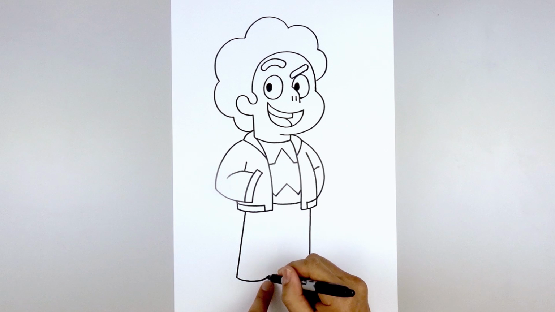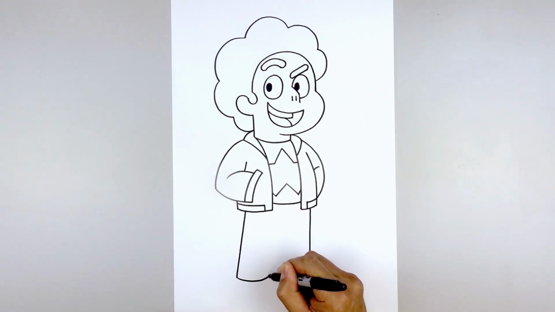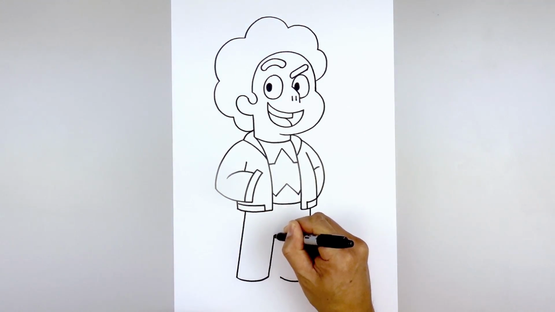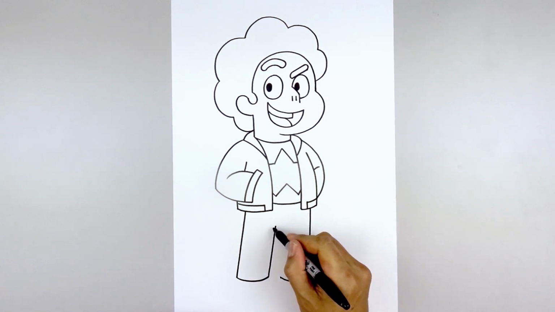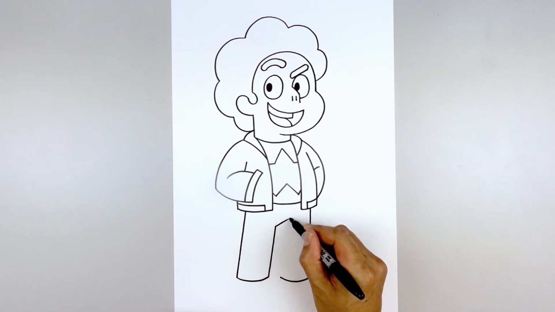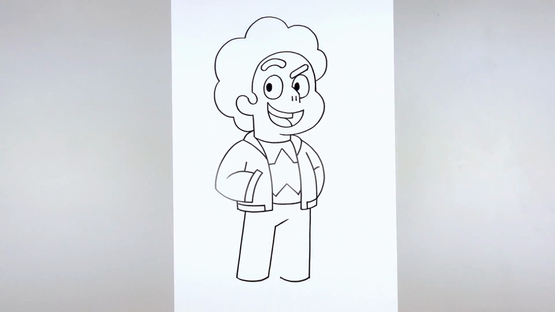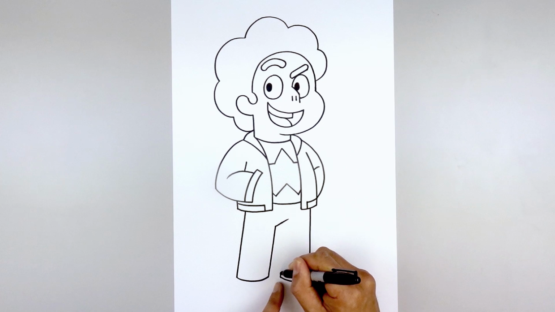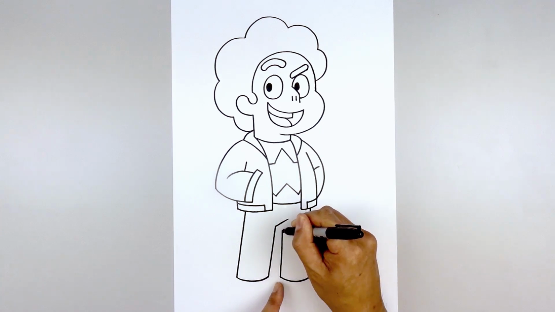Let's go back to the inside of the left leg. We're going to follow that same angled line going up to right about there. And we draw an angled line going up and out, aiming towards the right hip. And then from the inside of the right leg, we're going to go straight up underneath the lower torso.